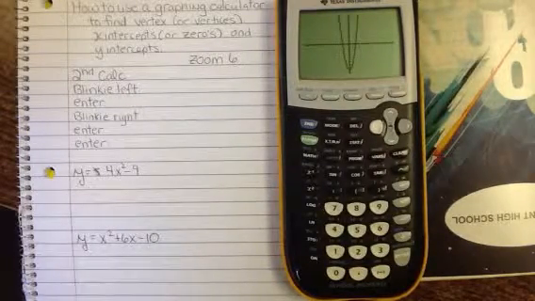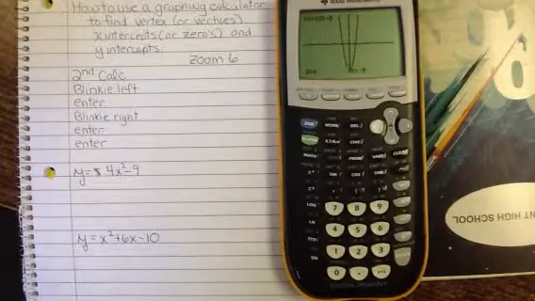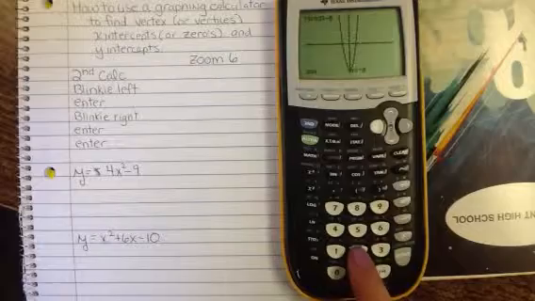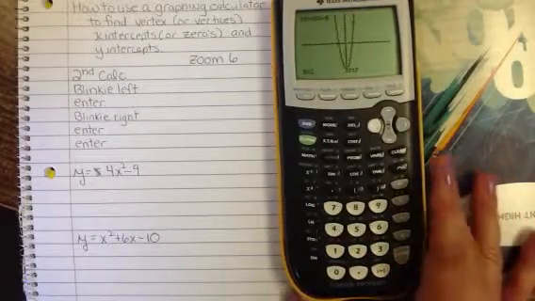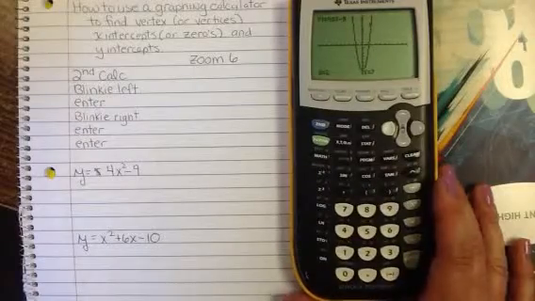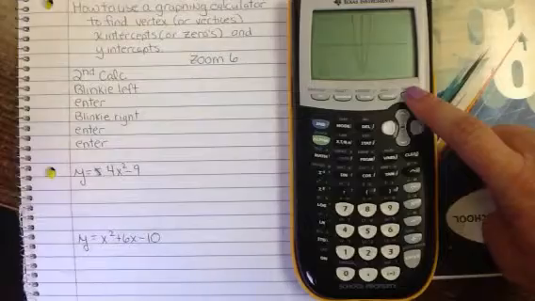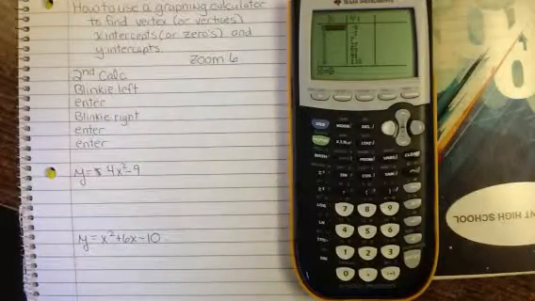And if you want to trace to where a point is on the graph, you just hit trace. Like if I wanted to find out what y is when x is 2, I would hit 2, hit enter. Looks like that graph has a point at (2, 7). If I wanted to plot other points in the graph, I could hit the second button and then graph. It'll give me a table of values.